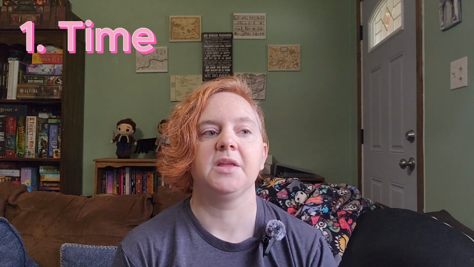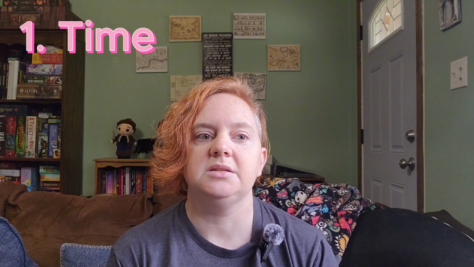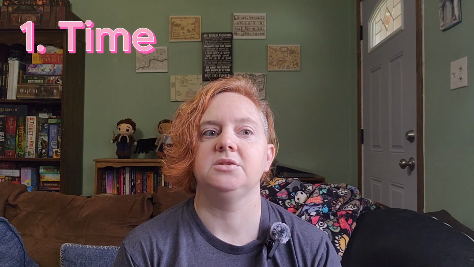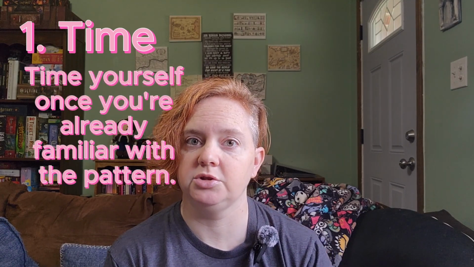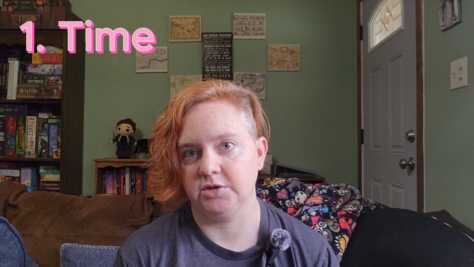Time yourself. The other thing about timing is that you don't want to time a plushie if it's the first time you've ever made it, because you're going to take a little extra time reading the pattern. Sometimes you may need to frog a row or two because you've misread your pattern. So you want to time yourself on the second time that you've made it.